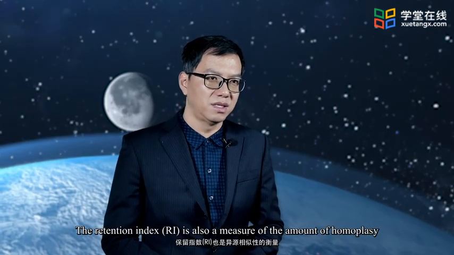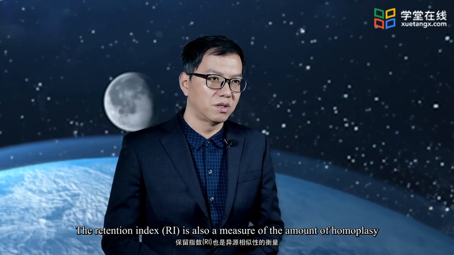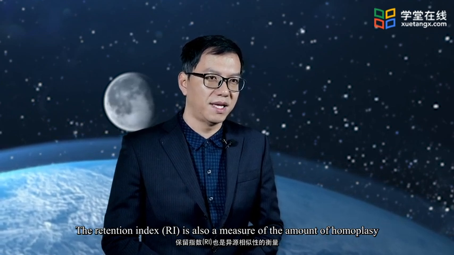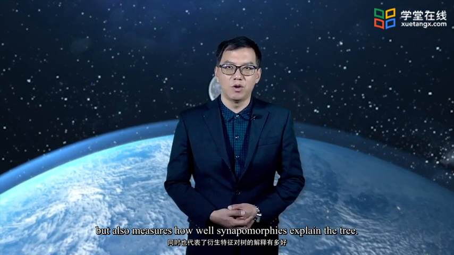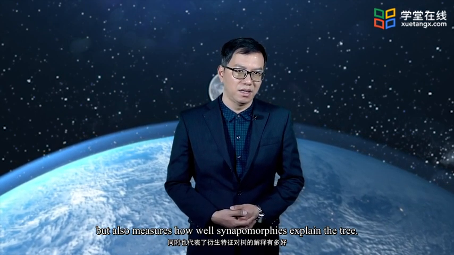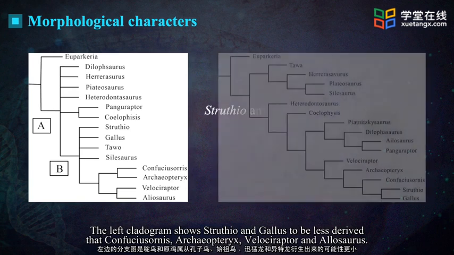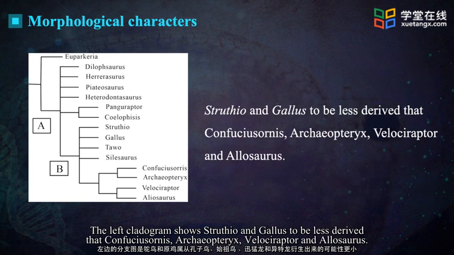The retention index is also a measure of the amount of homoplasy, but also measures how well synapomorphies explain the tree. The left cladogram shows Struthio and Gallus to be less derived than Confuciusornis, Archaeopteryx, Velociraptor, and Allosaurus.